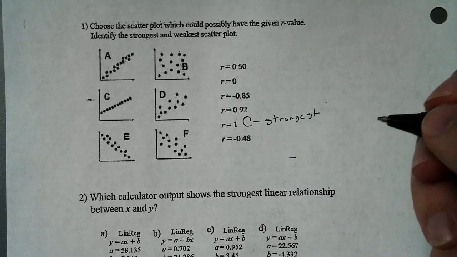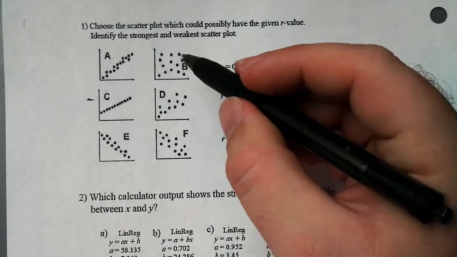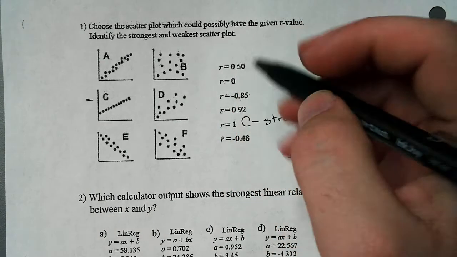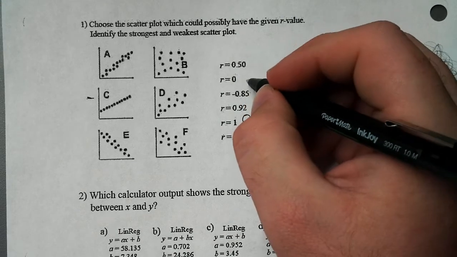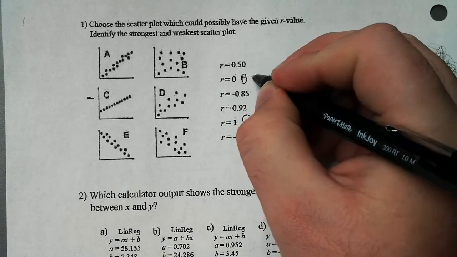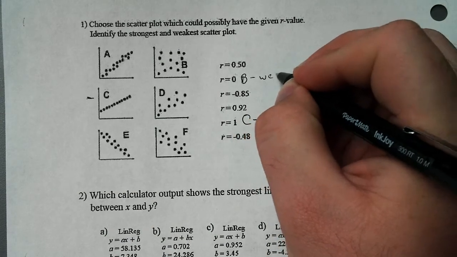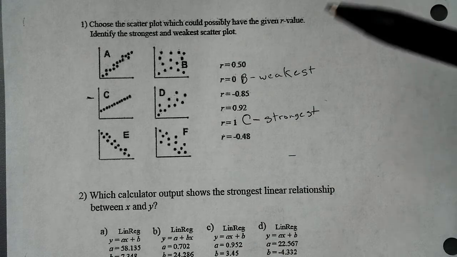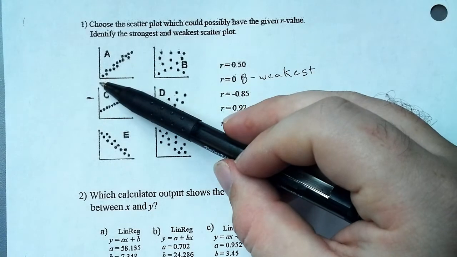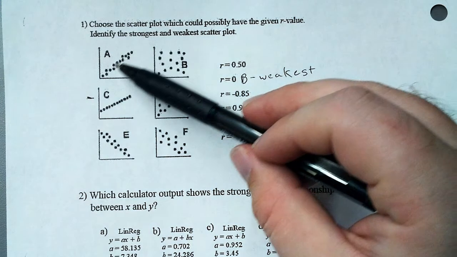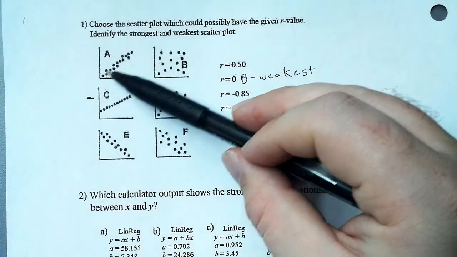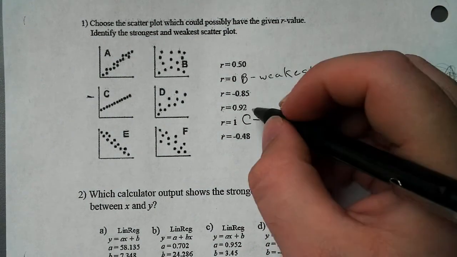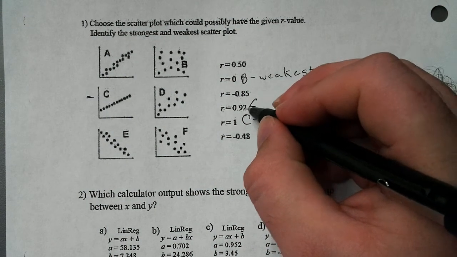Now, our weakest, it looks like it's going to be B, because some go up, some go down, but there's really no pattern forming, so that's probably going to be our 0. Now, let's make sure the rest of these make sense based on the graph. Well, let's look at A. That one looks strong, and it's positive, but it's not a perfect 1. It's going to be close to 1, so let's go with 0.92. So that's going to be letter A.